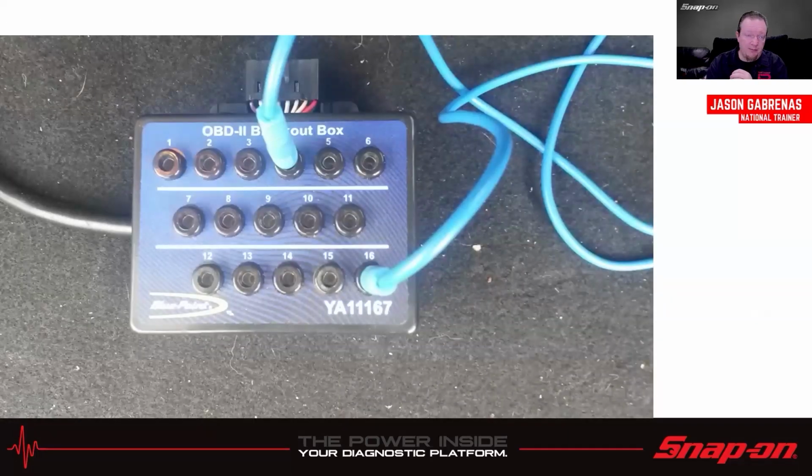Here's one example of a breakout box. There are many different breakout boxes out there by many different manufacturers. This is our Blue Point one, the YA11167. That plugs into the DLC. It's got a short cable. It's got a DLC on the other side to plug in your scan tool. And then this is 16 pins to match the 16 pins on the DLC. Then you would just tap in there, whatever signal you wanted to read into your scope.